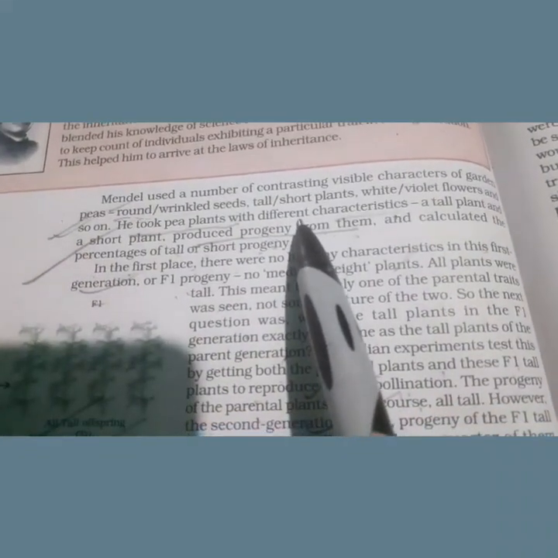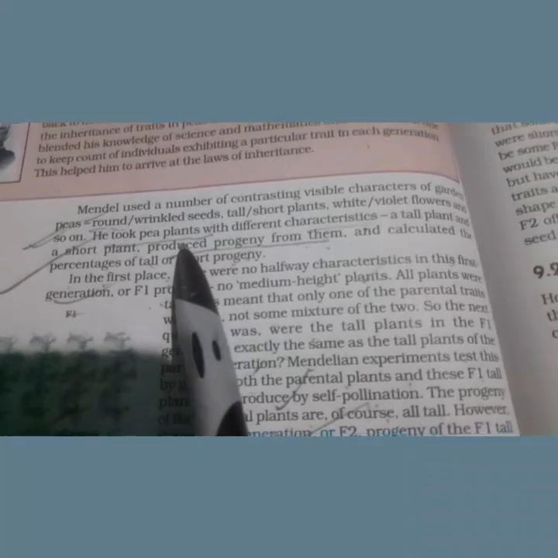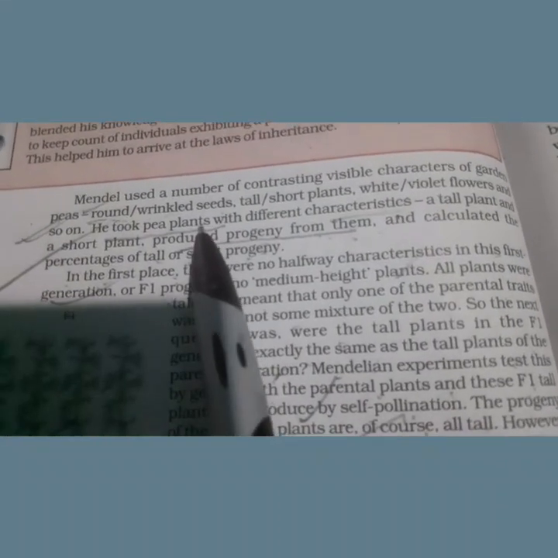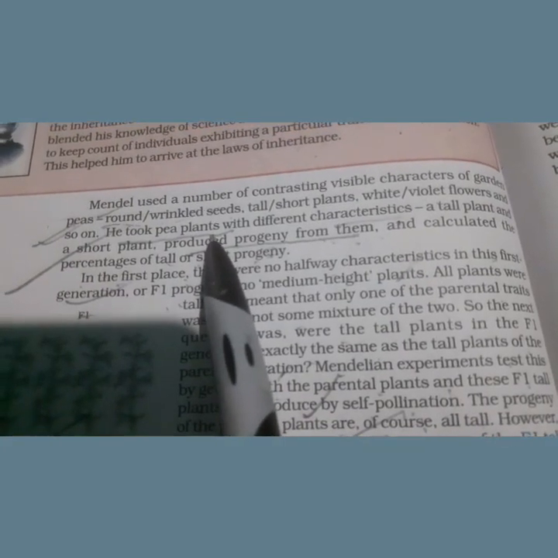Why did Mendel choose the pea plant? Because it is easily available everywhere. That's why Mendel chose this one, and it is a bisexual plant, that means male and female parts are both present in a single flower. That's why it is easier to obtain all the things within a single flower.